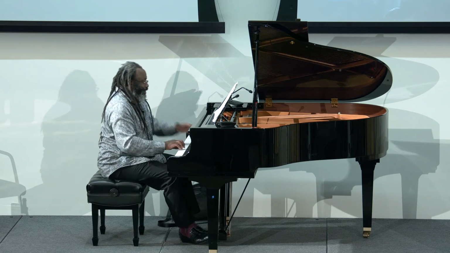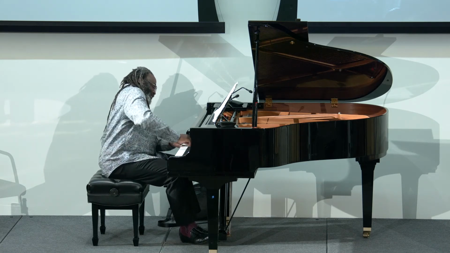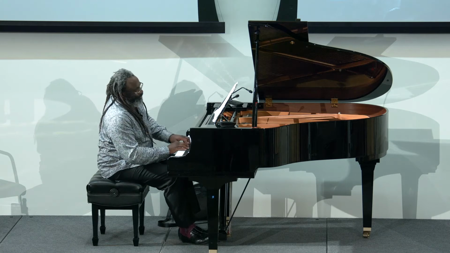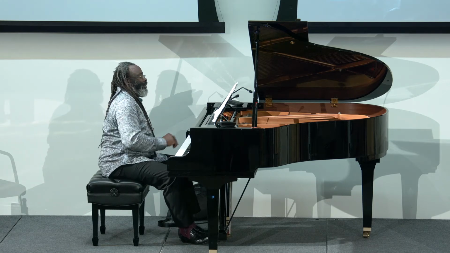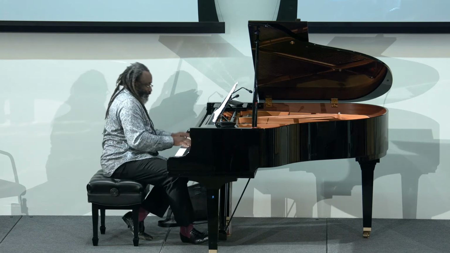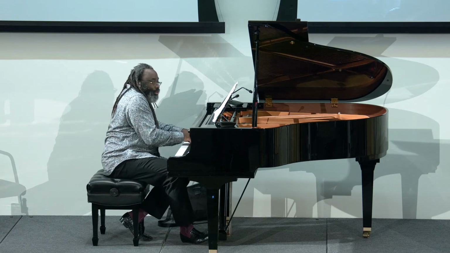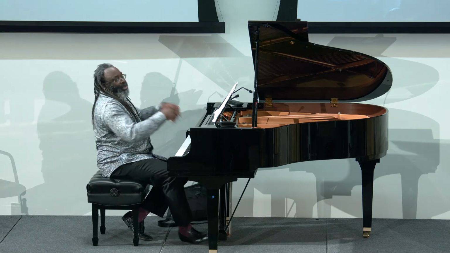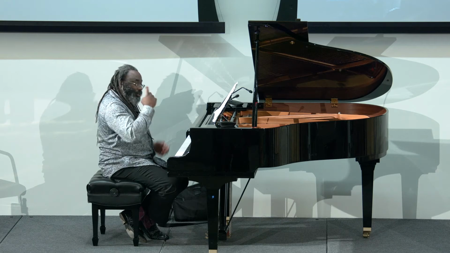Material again. And we come back to this original, and there's a little bit of a build up towards the climax of the piece.